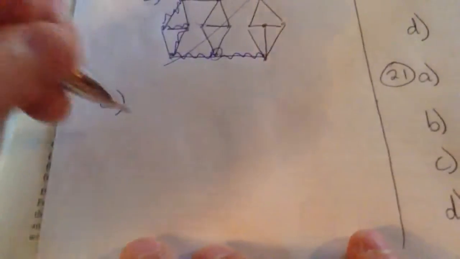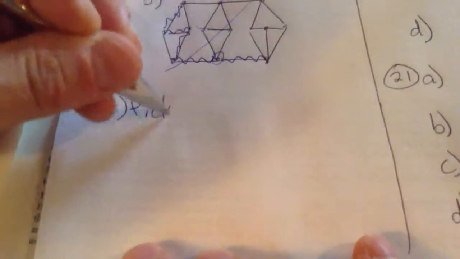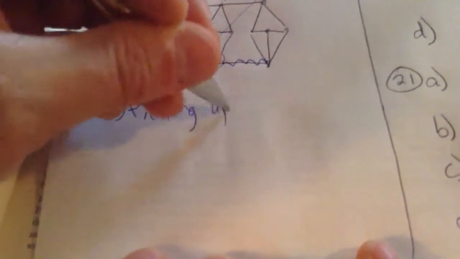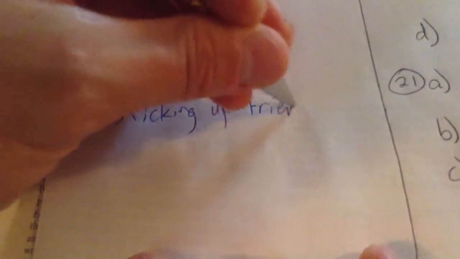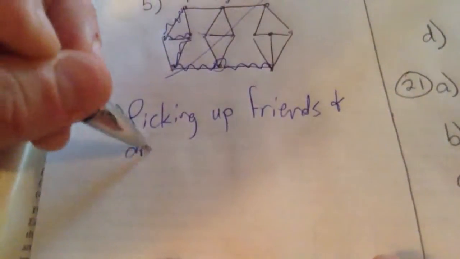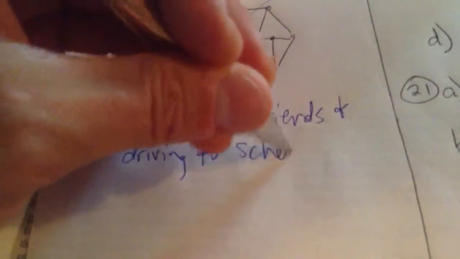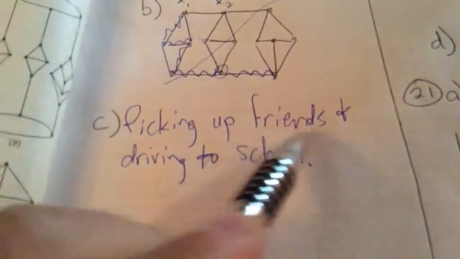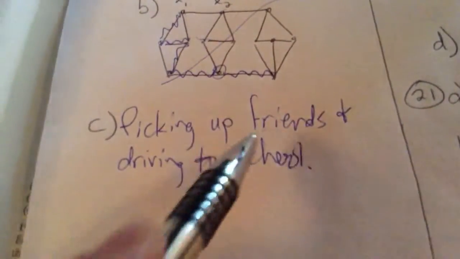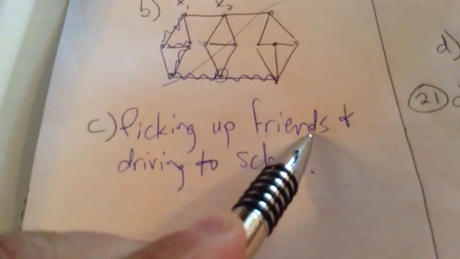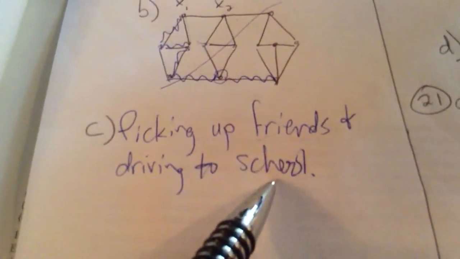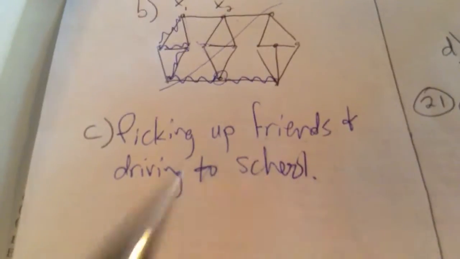So maybe this is picking up friends and driving them to school. In this case, you have to make it to all of your friends' houses, so you have to visit every vertex, but you're going to end at school where you started at your house. So that would be a Hamilton path, not a Hamilton circuit.